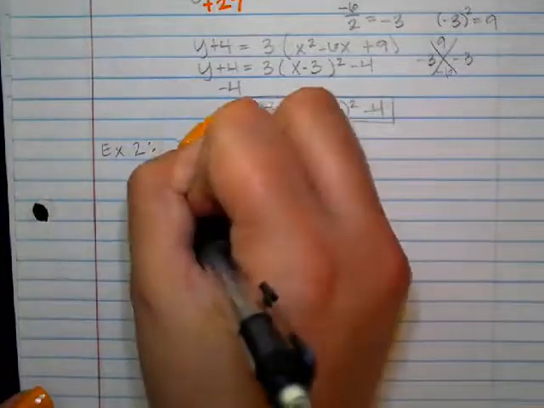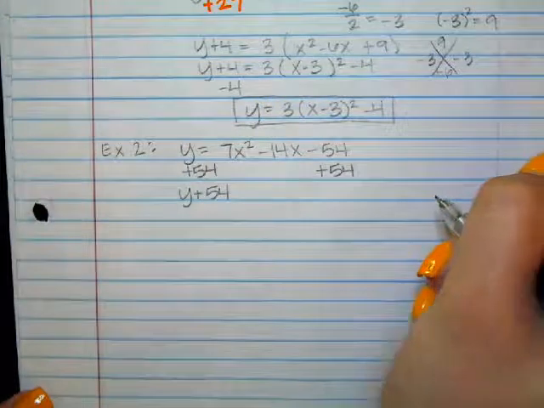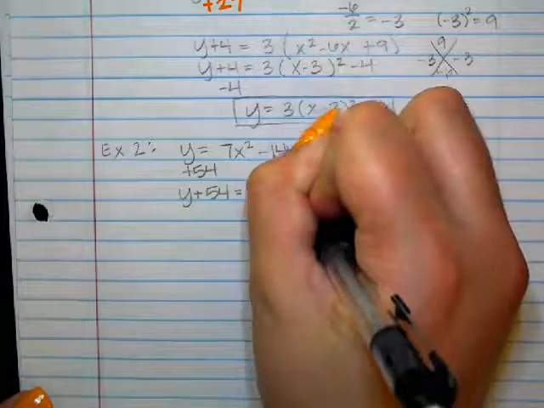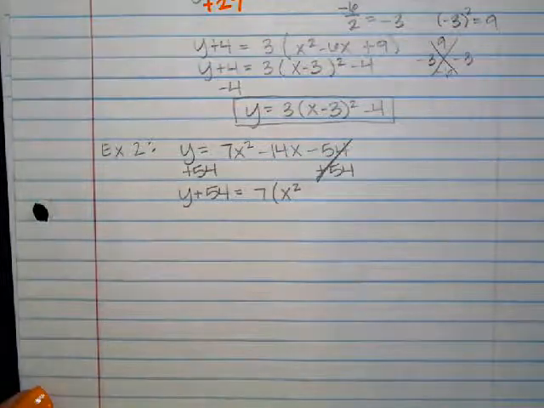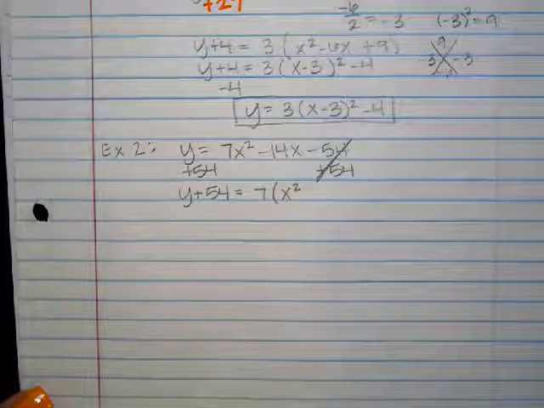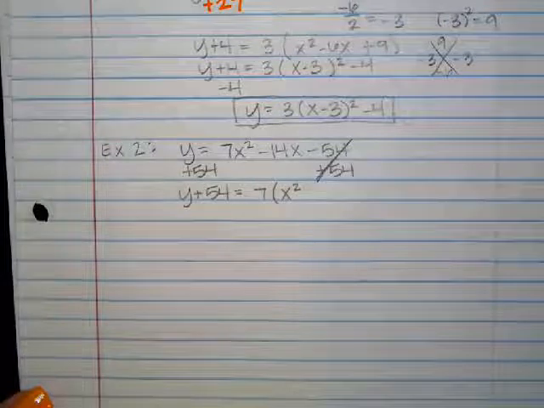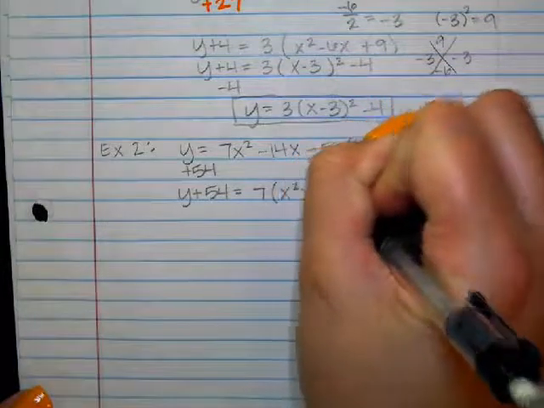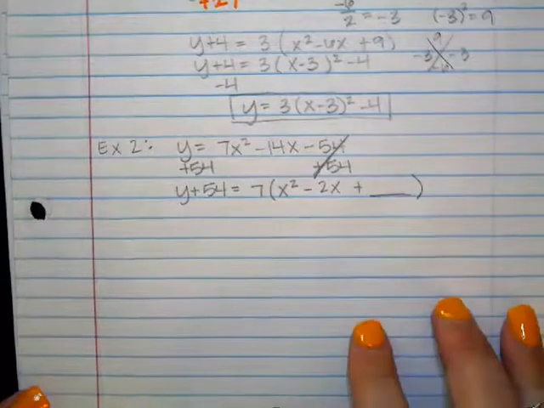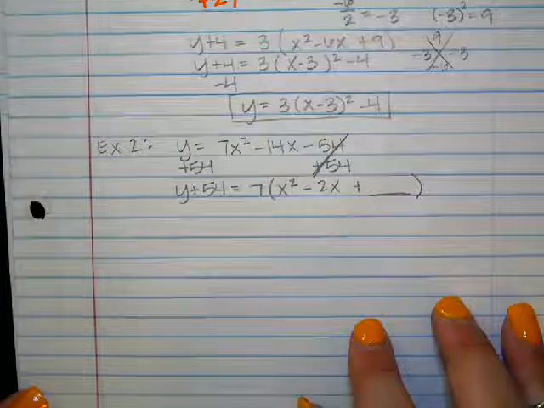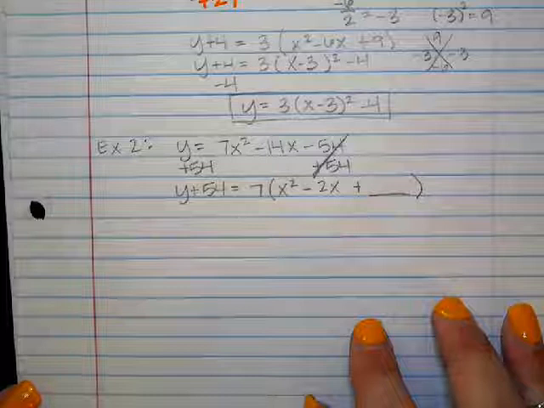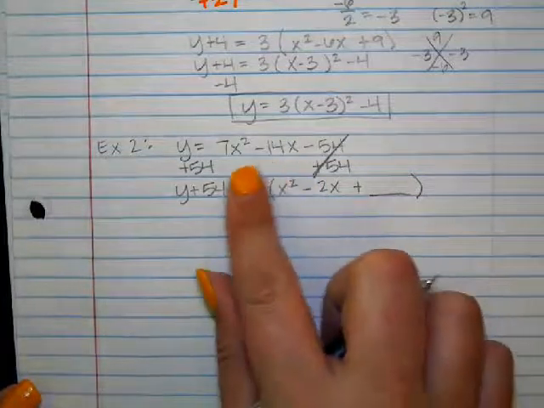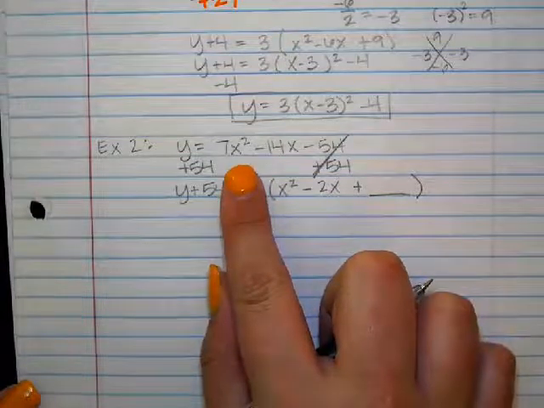So I have y plus 54 equals 7 times, minus 2x. Why is it minus 2, not minus 14? We got to divide the 7 out from there as well. Okay, so minus 2x. We're going to get there eventually. We're not quite there yet. So from these two terms, we divided 7 out. Okay. So what are we doing next?